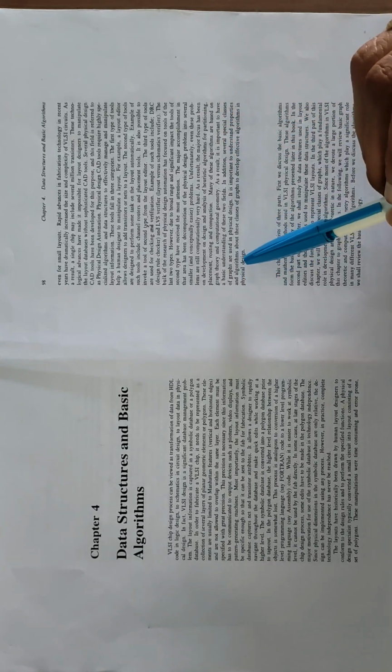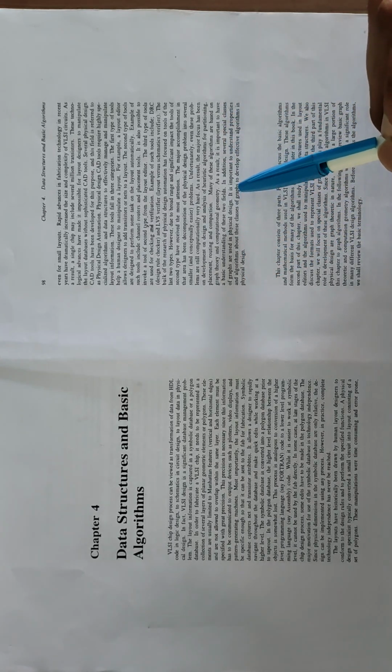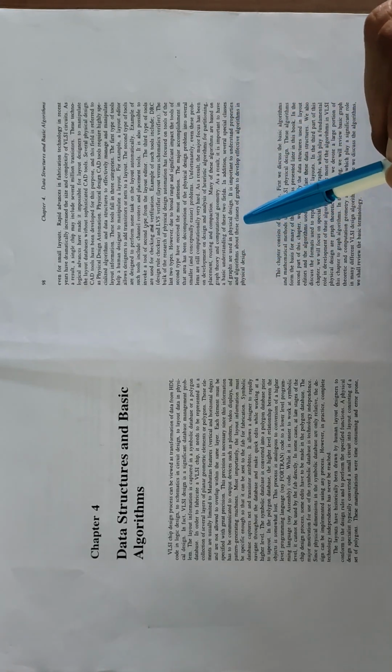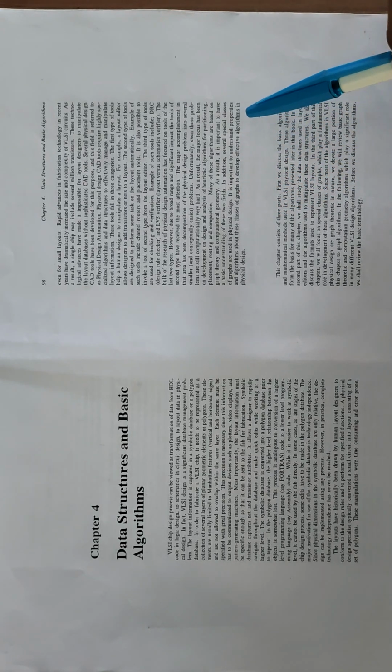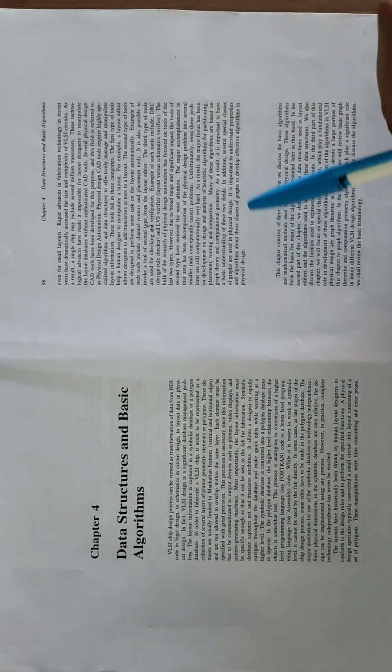In addition, several special classes of graphs are used in physical design. It is important to understand the properties and algorithms about these classes of graphs to develop effective algorithms in physical design.